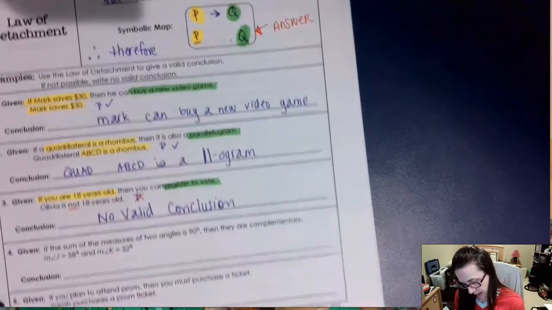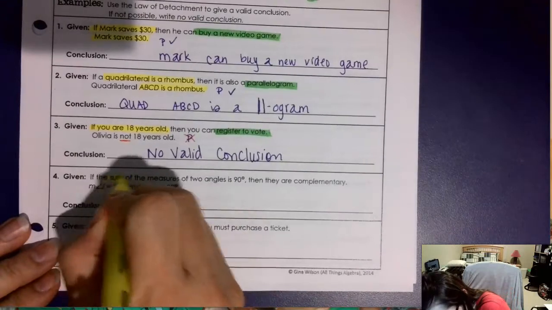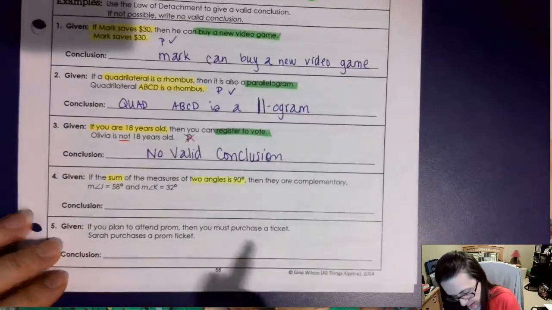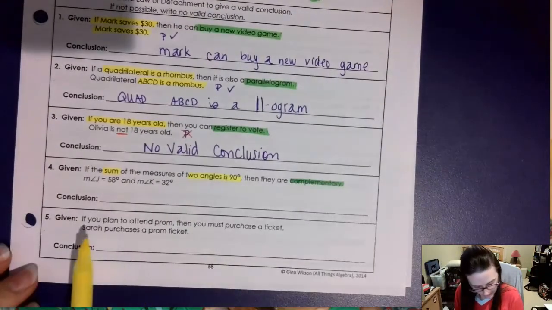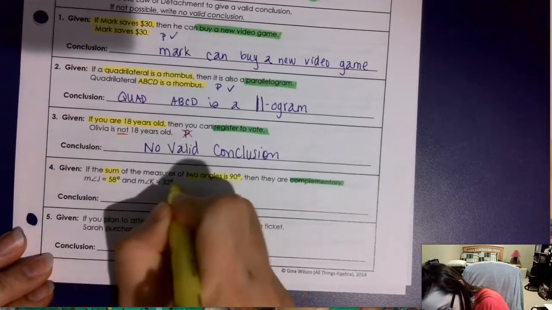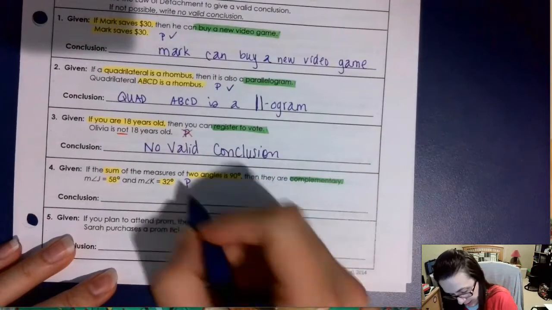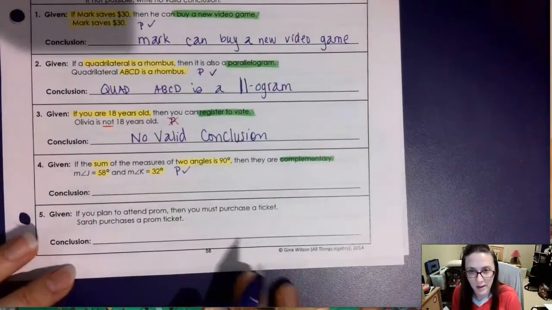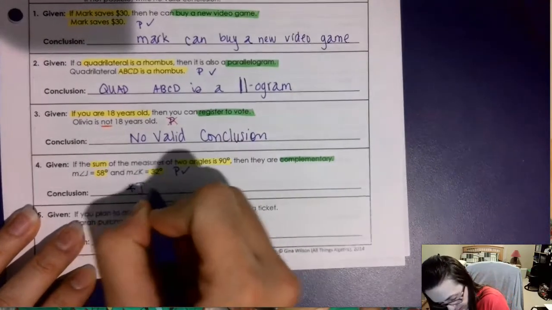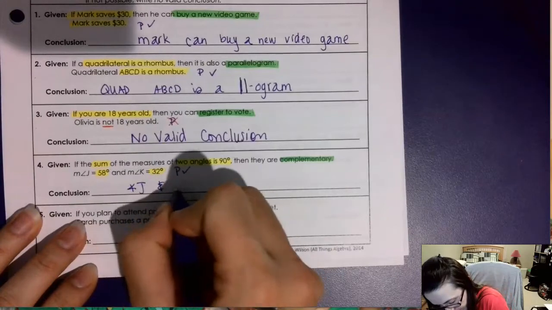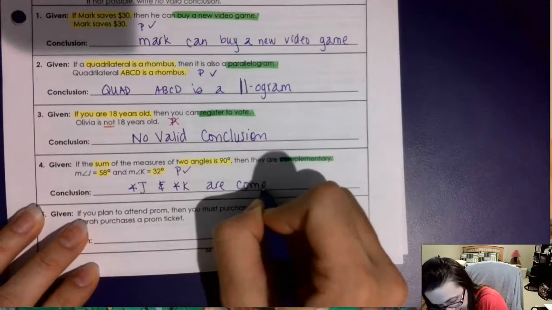Okay, down here I have the sum of the measures of two angles. If the sum of two angles is 90, then they're complementary. Well, I have 58 and 32 here. So, do they have a sum of 90 degrees? Check. Then I know that they're complementary. I can say here that angle J and angle K are complementary. And you don't need to use an if or a then.